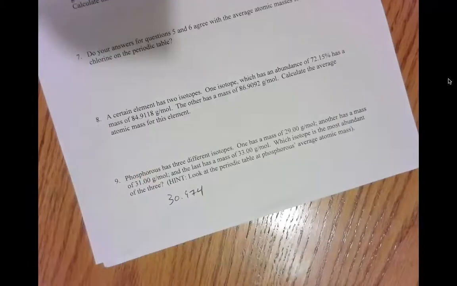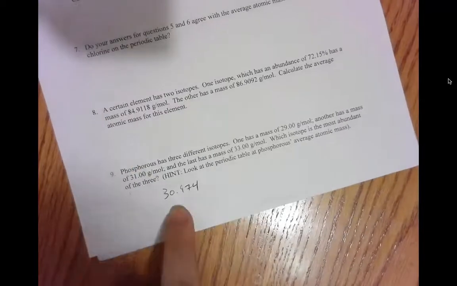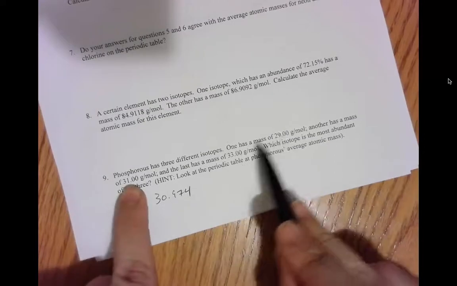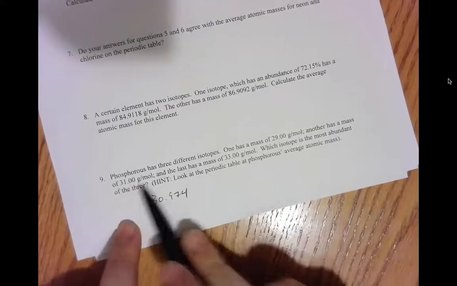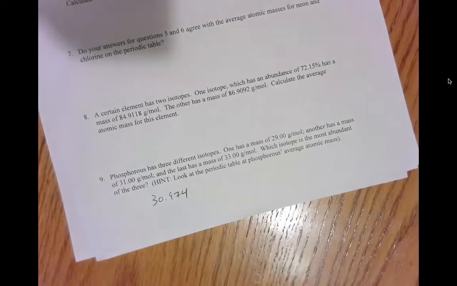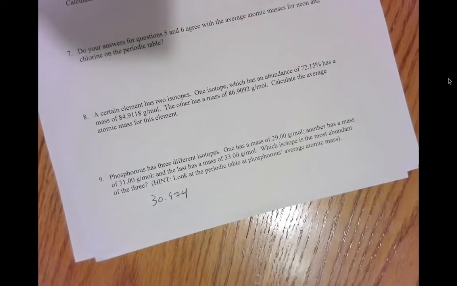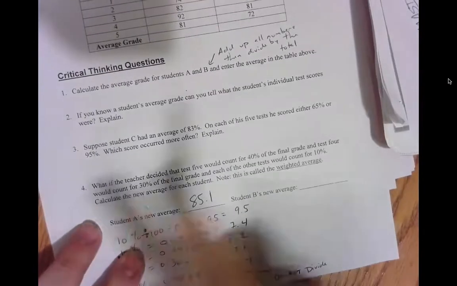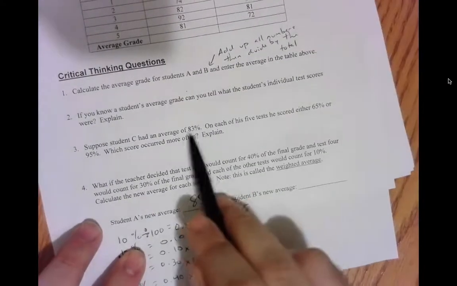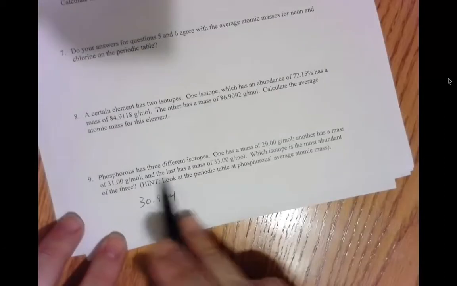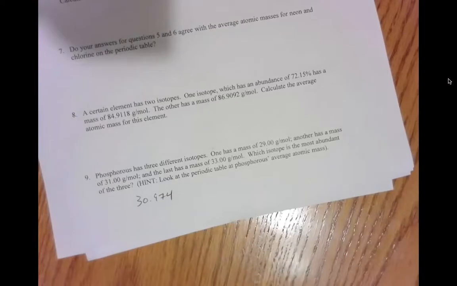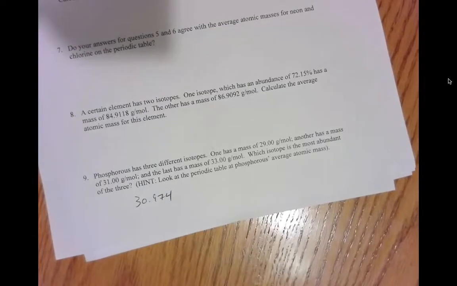So remember, this number is a percentage of these three masses. So which mass is it the closest to? Just like in question 3, the answer was 95 because 83% is closest to 95. What number is 30.974 closest to? That's the mass that contributes the largest percentage of all of the isotopes.